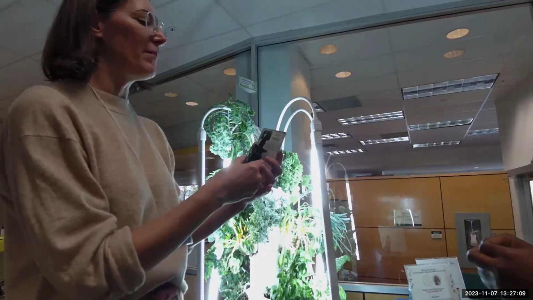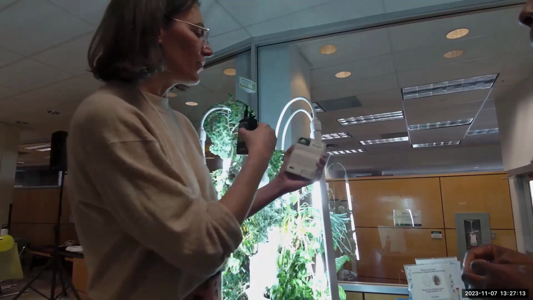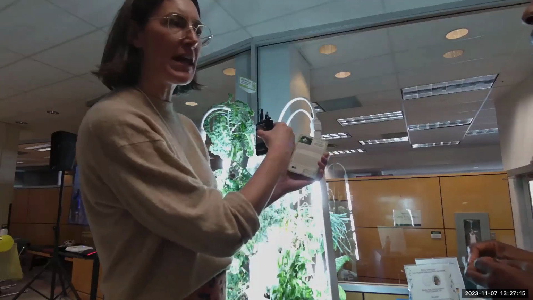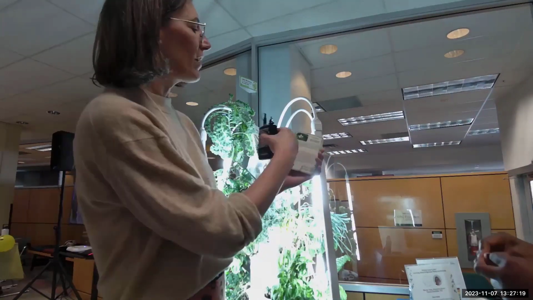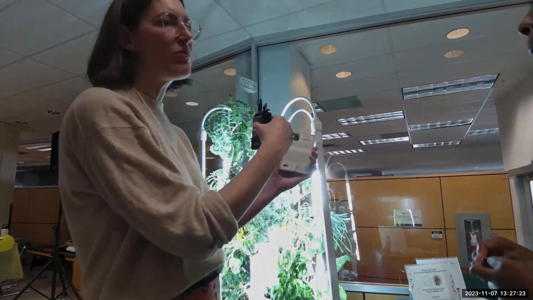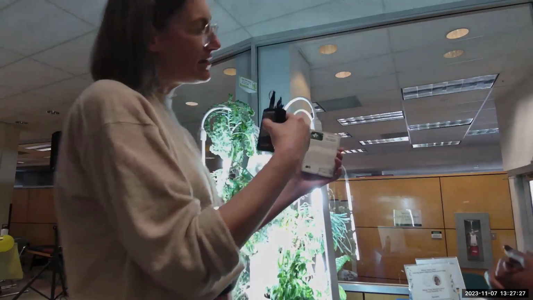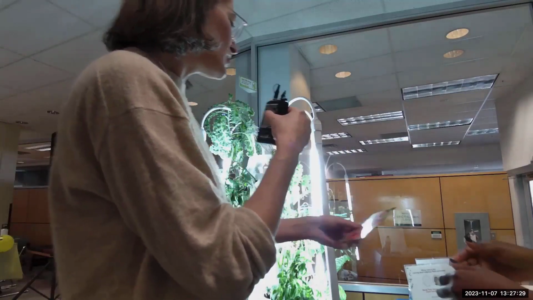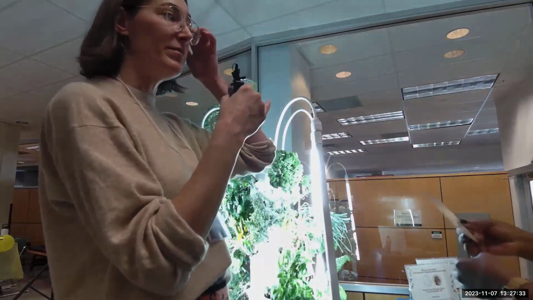So this plant, for example, is called a thimbleberry in English, but we've also got a hən̓q̓əmin̓əm name for that, as well as a couple of other indigenous languages, which is really cool.